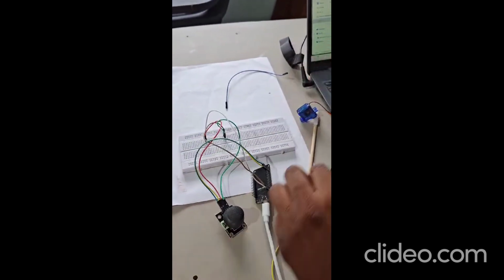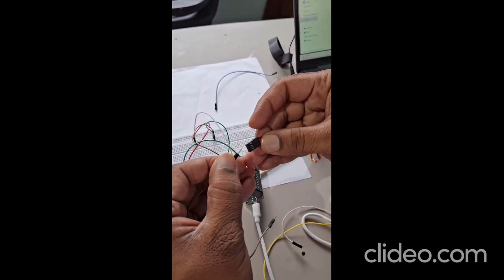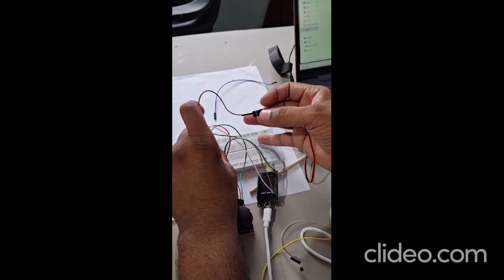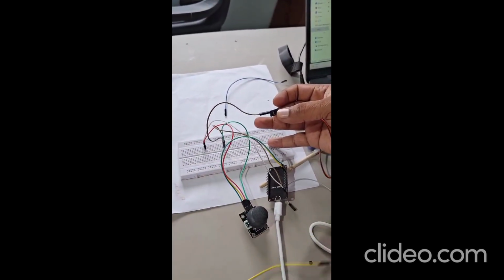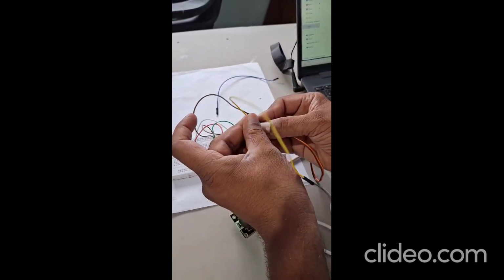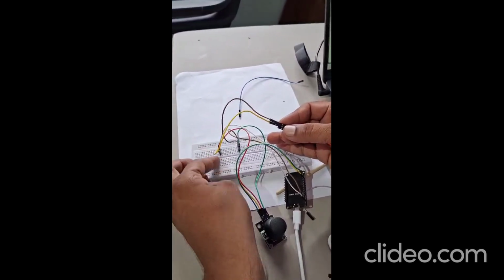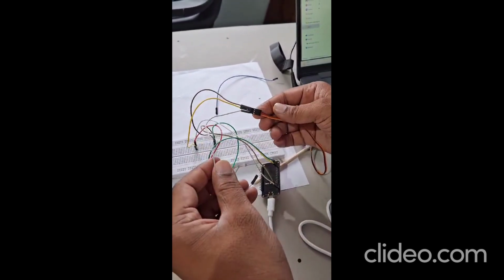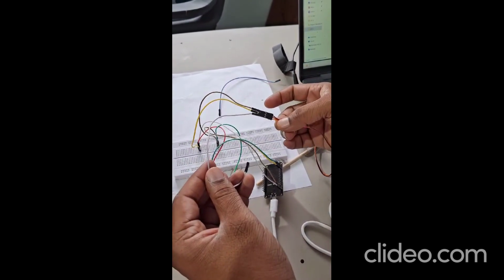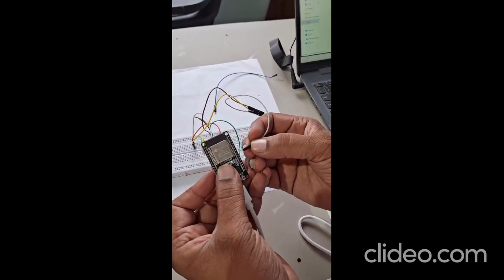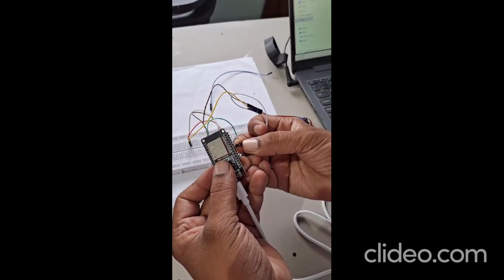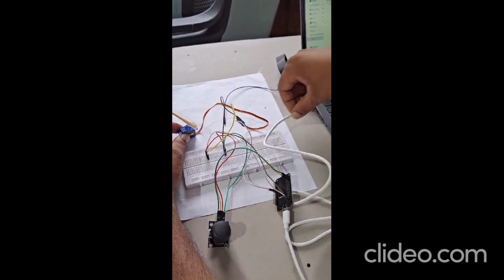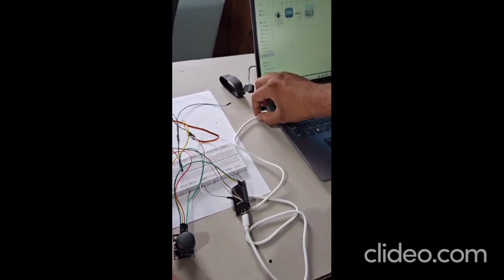Then to the servo motor also I need to provide 5 volt and ground. So ground I am connecting here. The brown wire to ground I connected, and then the red wire I am connecting to the 5 volt here. This is 5 volt for me, and then one data pin is there. That data pin I will be connecting to the ESP32 pin 18. So that is the yellow or orange wire. I am connecting it on the D18 pin. Already the program is uploaded.